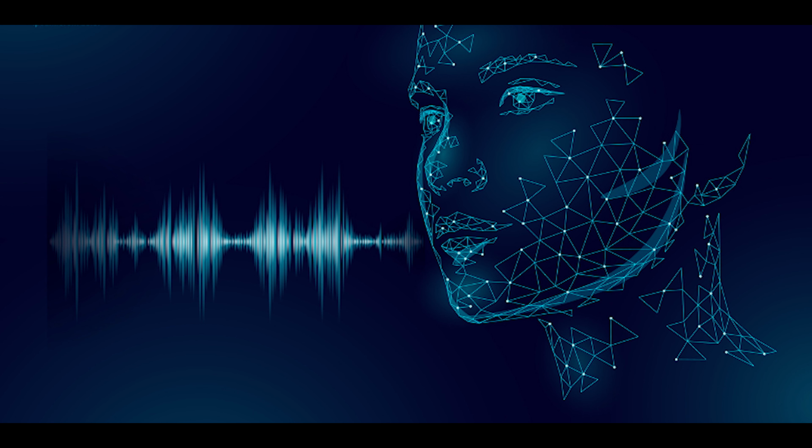Then we have voice. This is another commonly used verification system. Voice verification systems are distinct from voice recognition system. The process of recognizing what someone says is known as voice recognition, whereas process of determining who is saying it is known as voice verification.